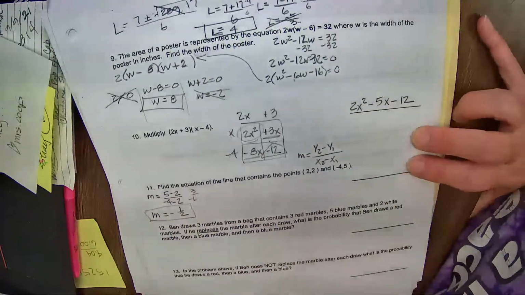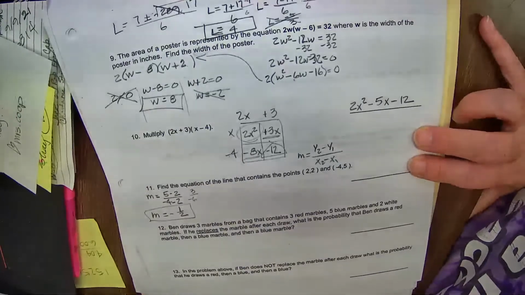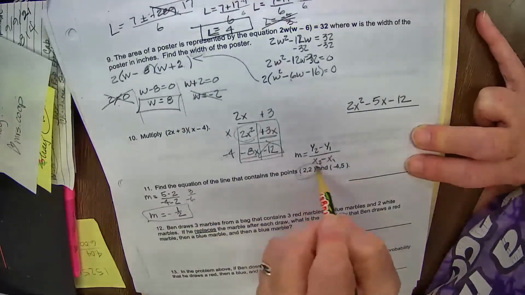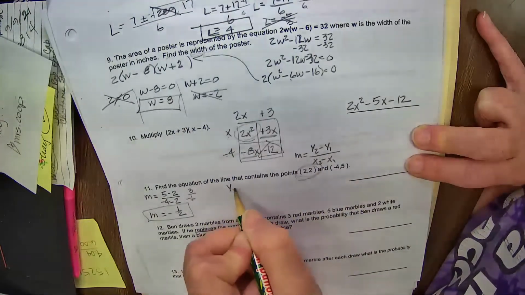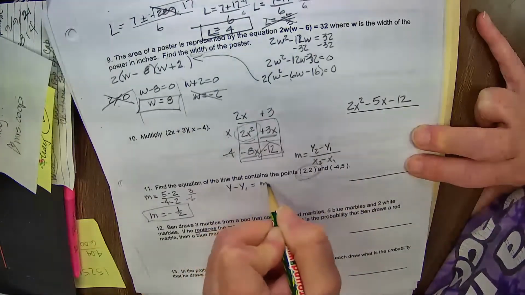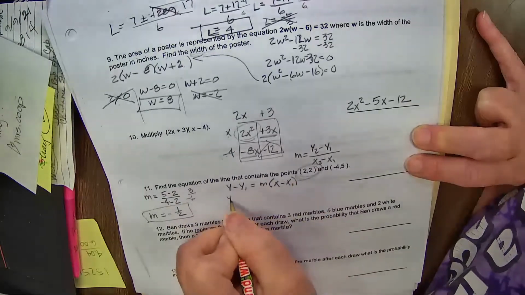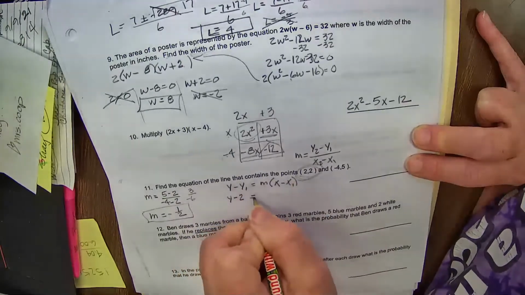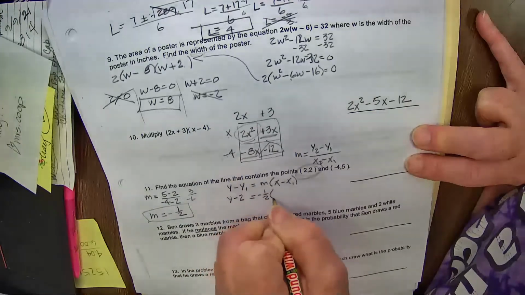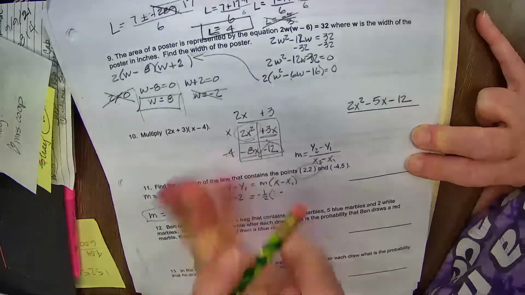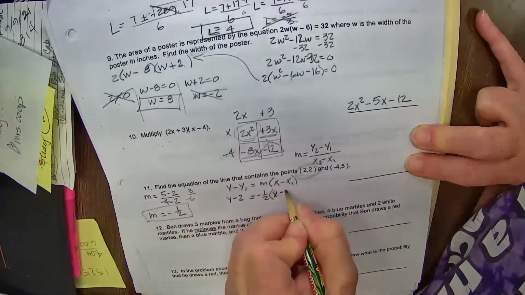All right. Now, I'm going to use the point slope form because it's just really easy. I'm just going to grab this one. Okay, remember that's y minus y1 equals m times x minus x1. So y minus 2 equals negative 1/2 times x minus 2.